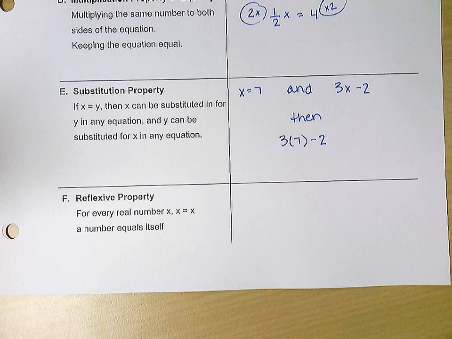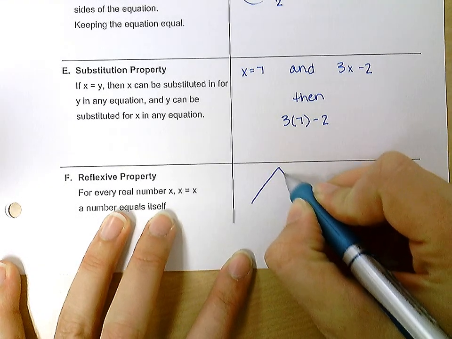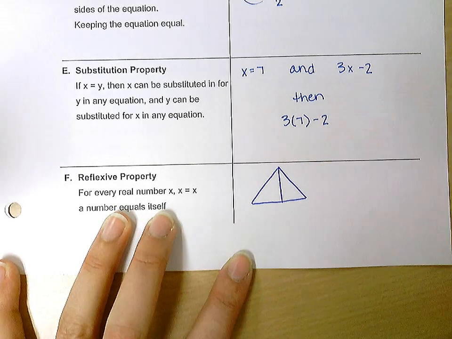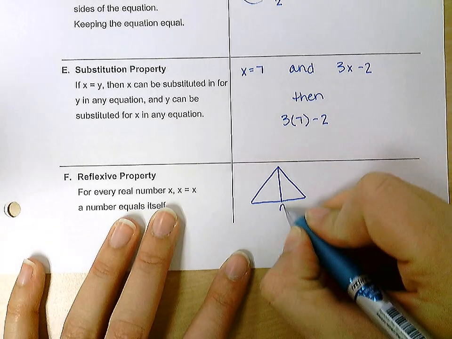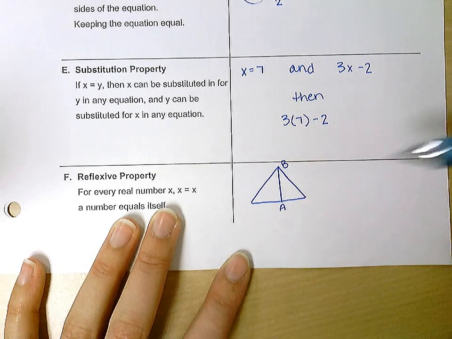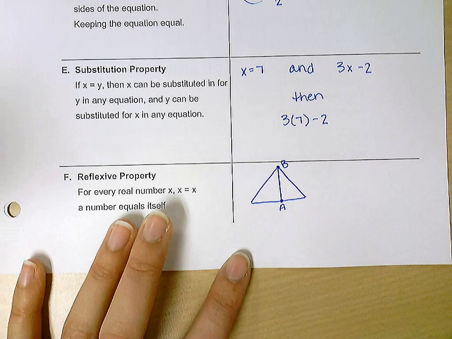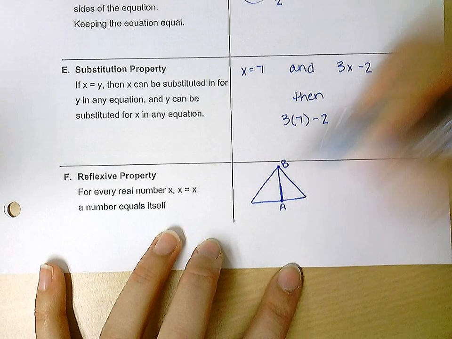So if I have a triangle, I'll actually draw this here. So if I have this triangle, okay, and it's split into two separate triangles, right? Okay, at the vertex you have point B, and down here you have point A. Well, if I split that into two separate triangles, don't they share that side AB?